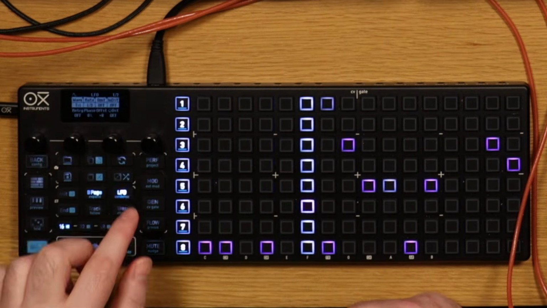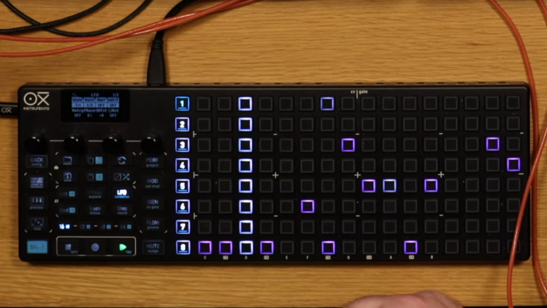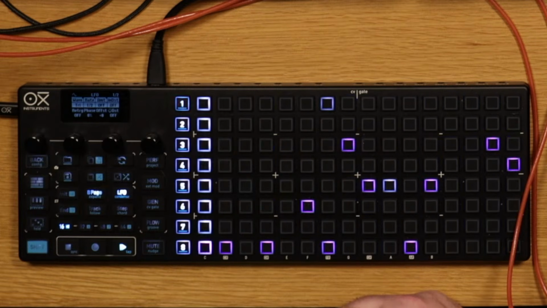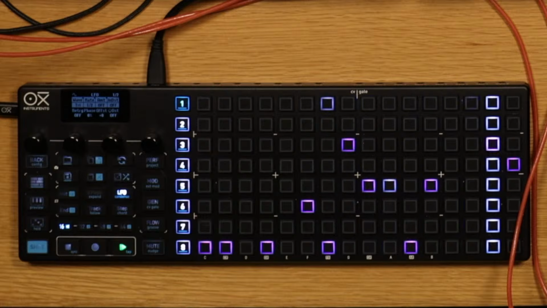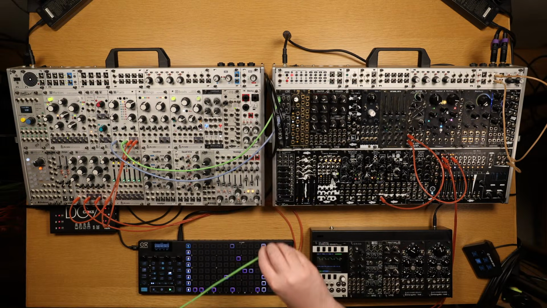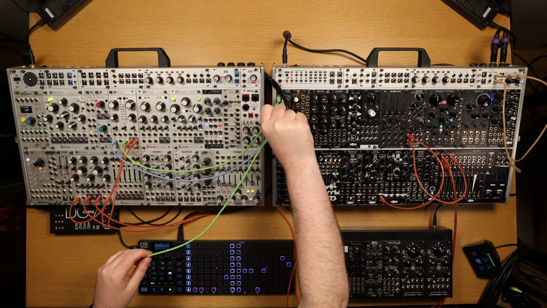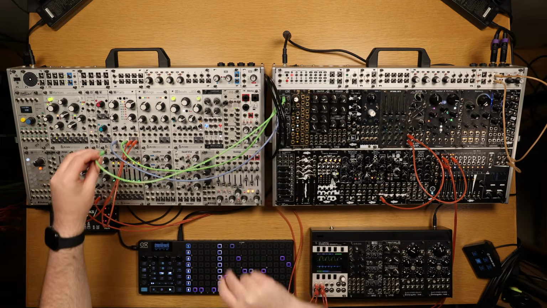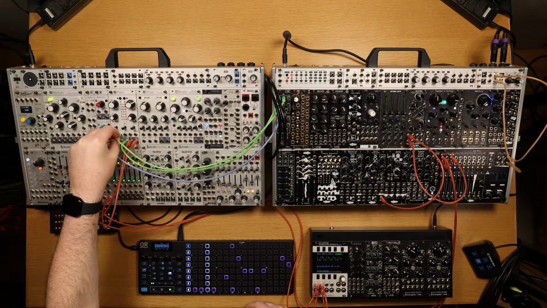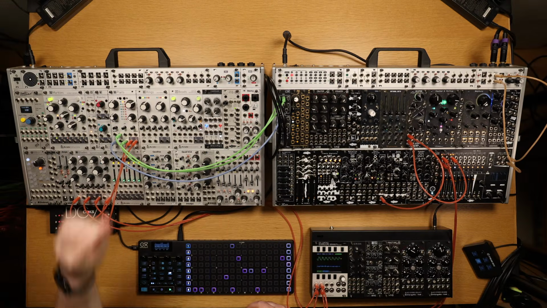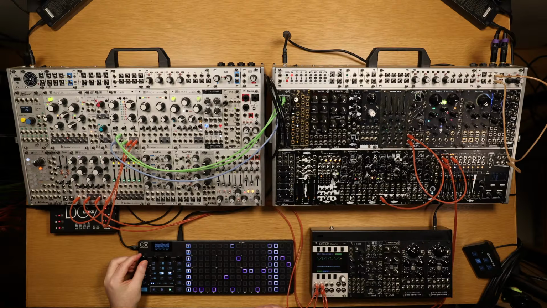And then if we go into the LFO page, we can configure that, but let me also take a cable from the second CV output, and we're going to put this into the timbre input. And let's listen to this.